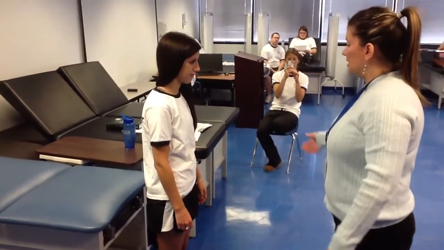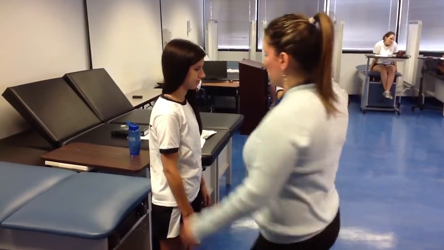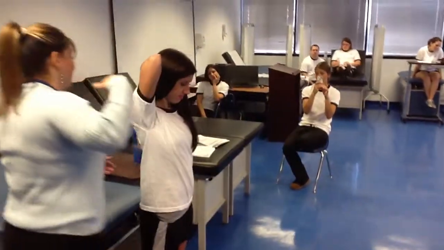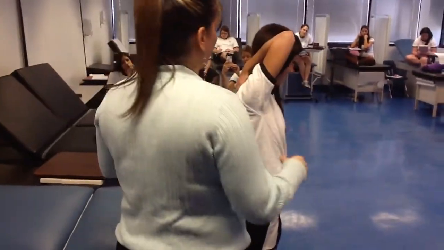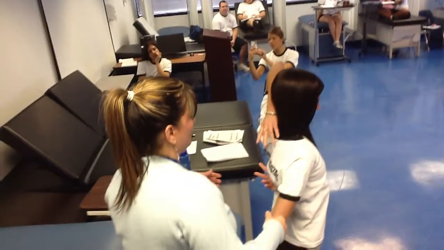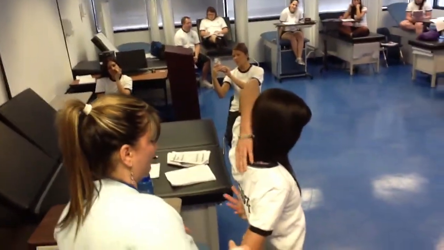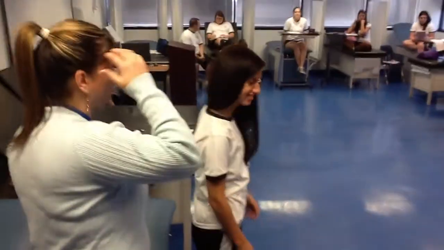I would also do the Apley's scratch test. I would ask the patient to place one hand behind their neck and the other from the bottom. Try to touch both fingertips. And the other side, checking for pain, tenderness, or limitation in motion, checking the rotator cuff again. Go ahead and sit down.